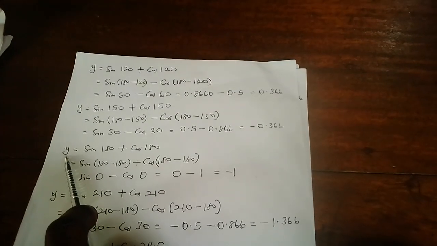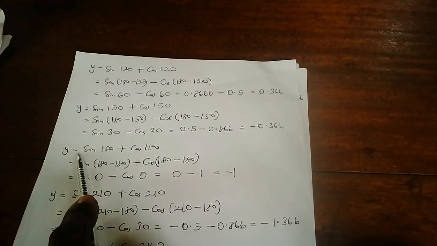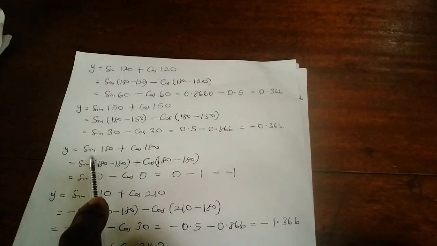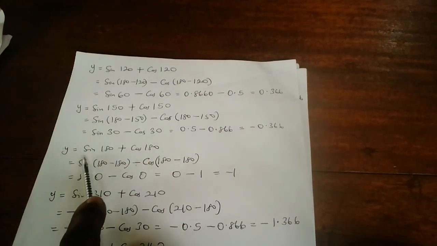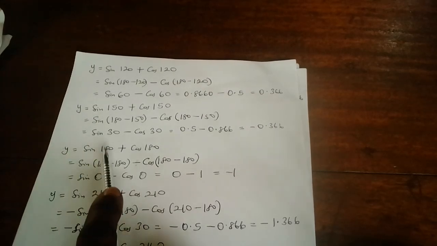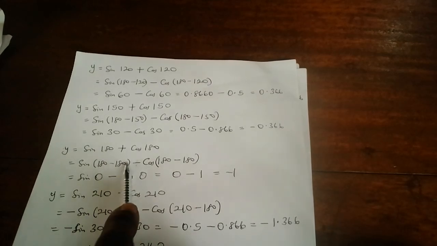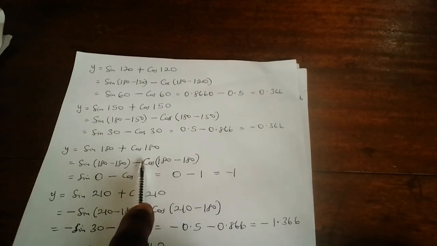Now when x is equal to 180, you substitute it in the equation, you have y equals sin 180 plus cos 180. So that means we are still in the second quadrant. So sine is still positive in the second quadrant. The equivalent of 180 in the second quadrant is 180 minus 180, which will give us 0. Then in the second quadrant, cos is negative. So minus times plus will give us minus.